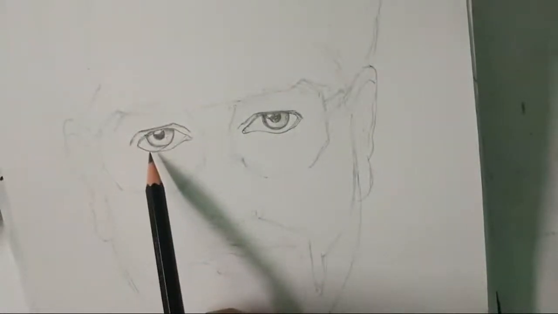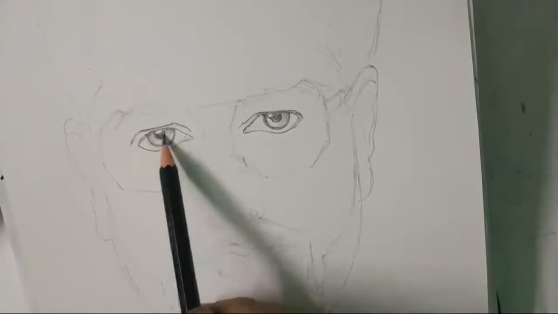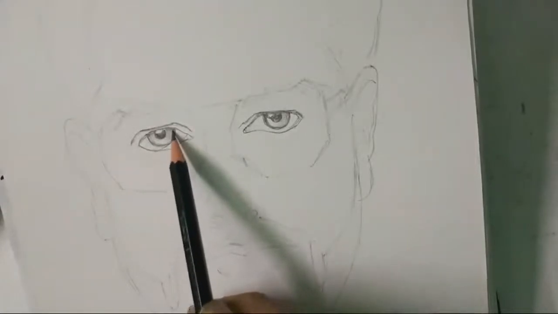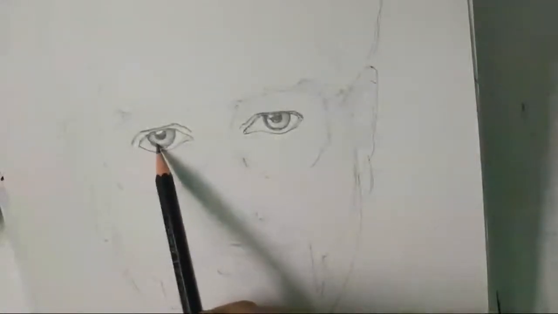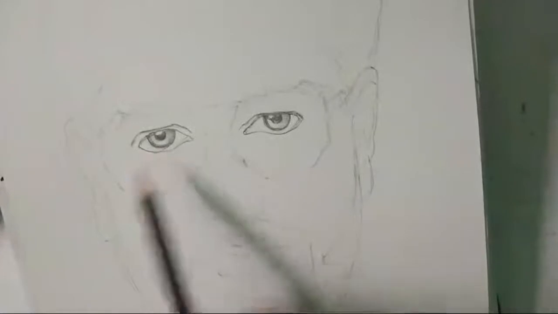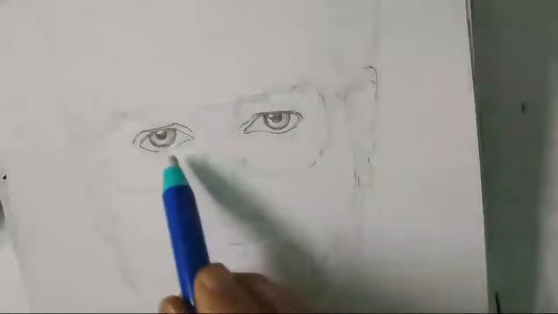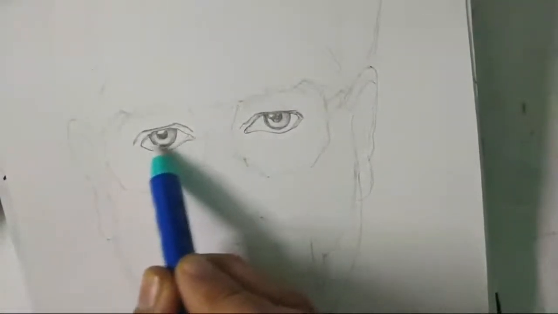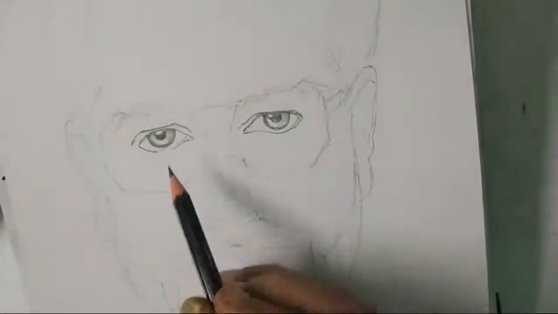Towards the lower side I want to show the shading is light. When you have done it, if you are using a light pencil, you can rub out the correction whichever you want.